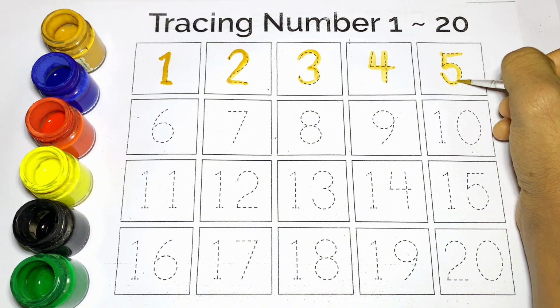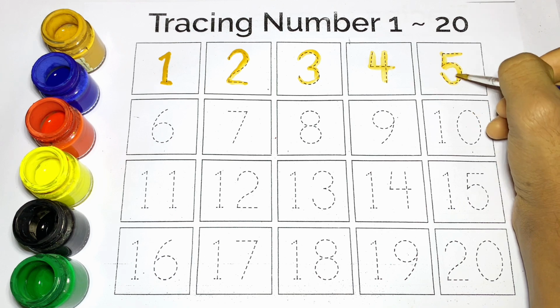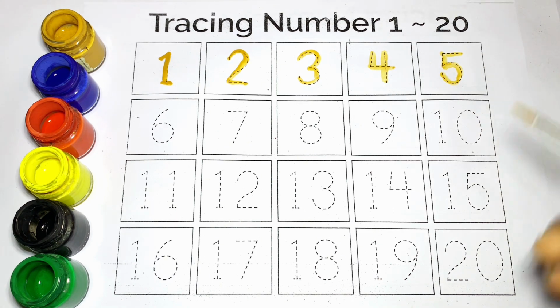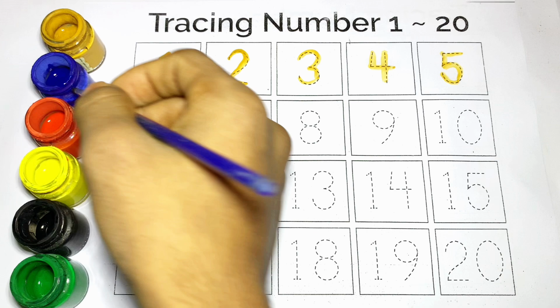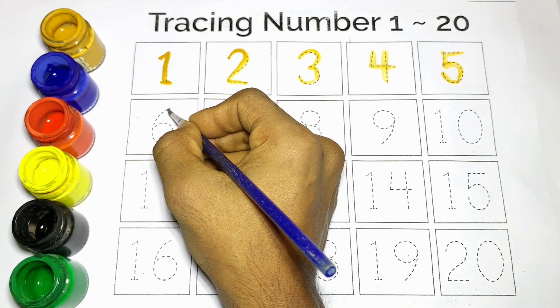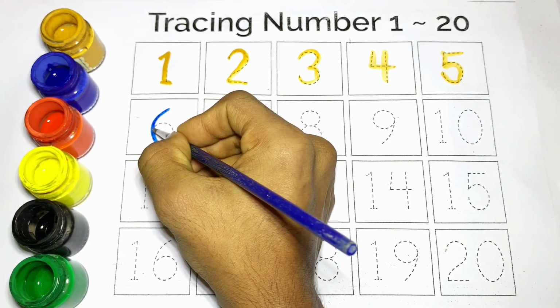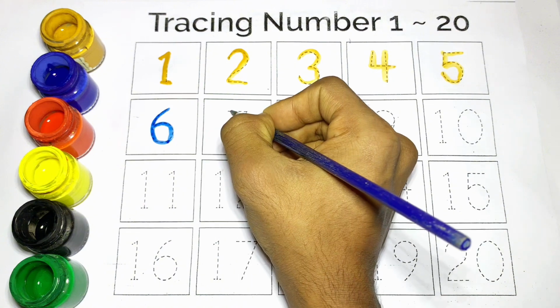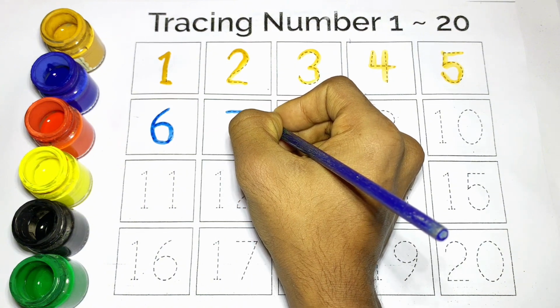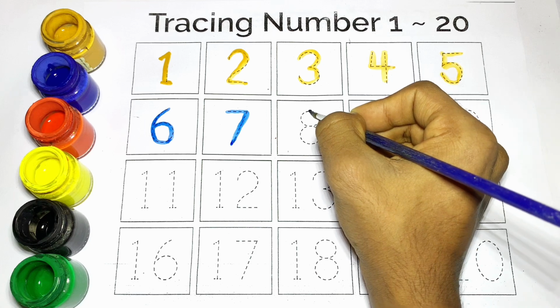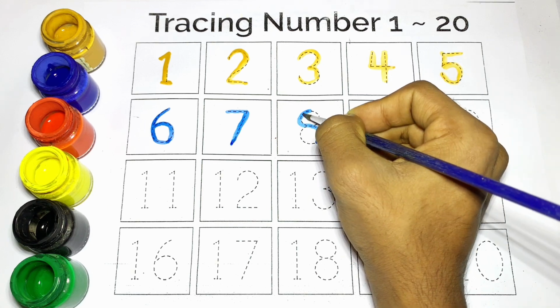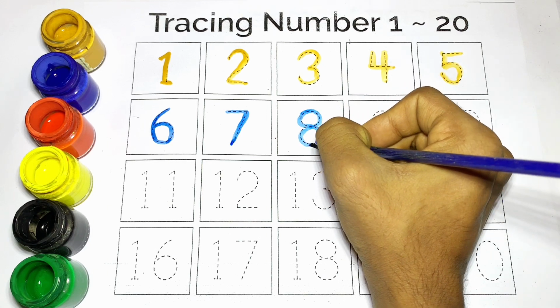And again use yellow ochre color. Kids now draw 6. The numbers of 6. And use blue color. S I X, 6. S E V E N, 7. E I G H T, 8.